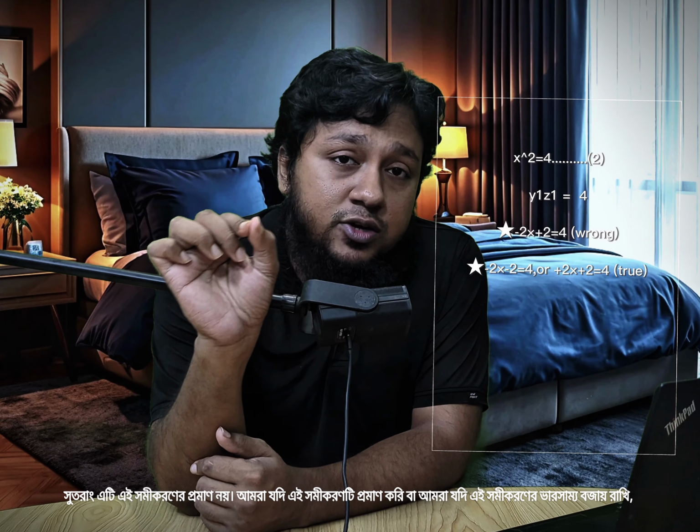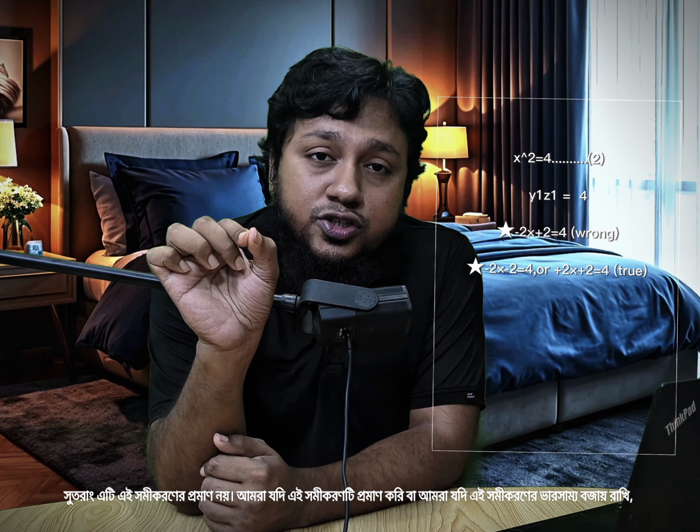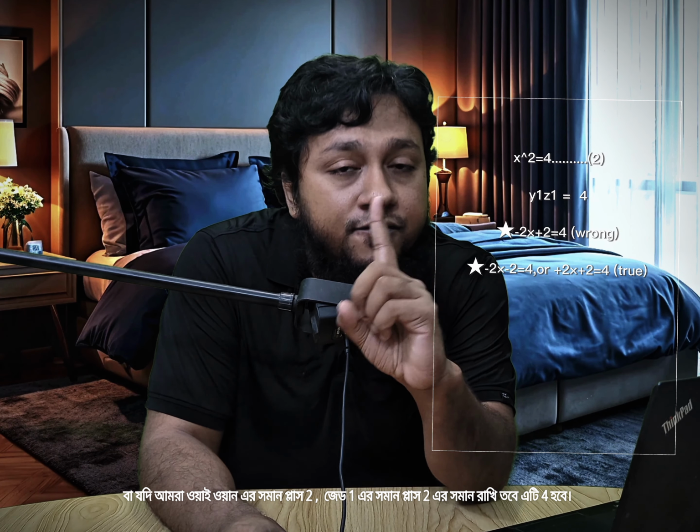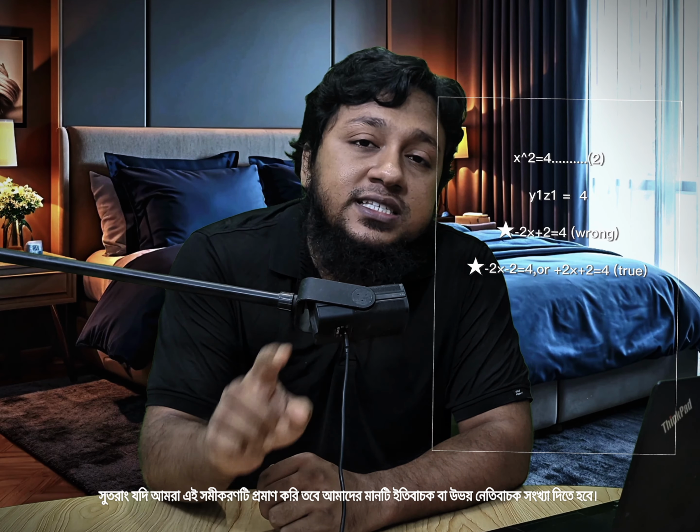If we want to prove or balance this equation, we have to give both positive numbers or both negative numbers. If we put y1 equal to minus 2 and z1 equal to minus 2, then it will be plus 4. Or if we put y1 equal to plus 2 and z1 equal to plus 2, then it will be 4. So to prove this equation, we have to give both positive or both negative numbers.